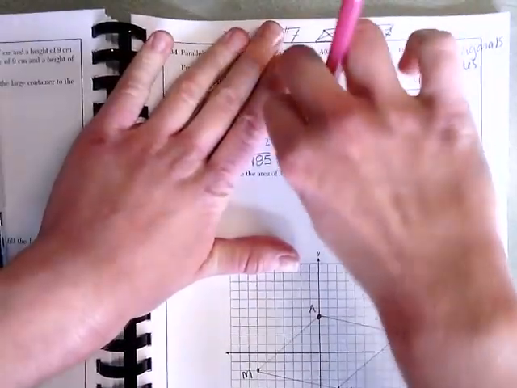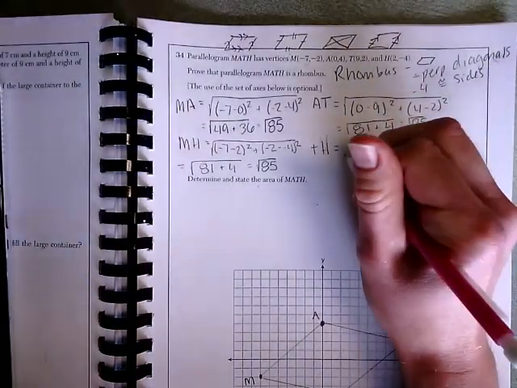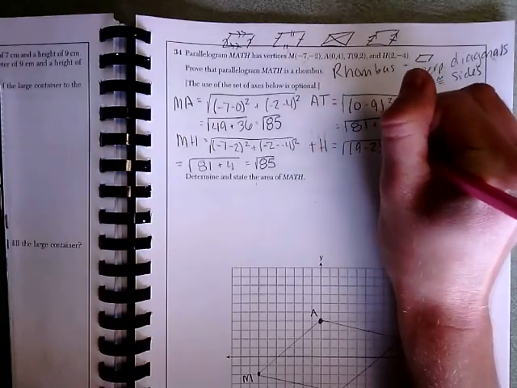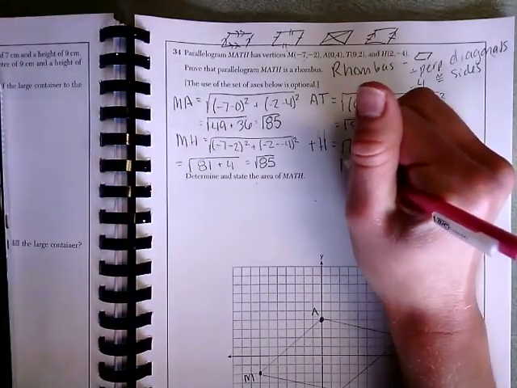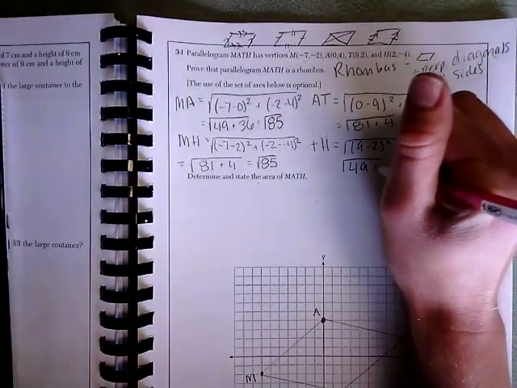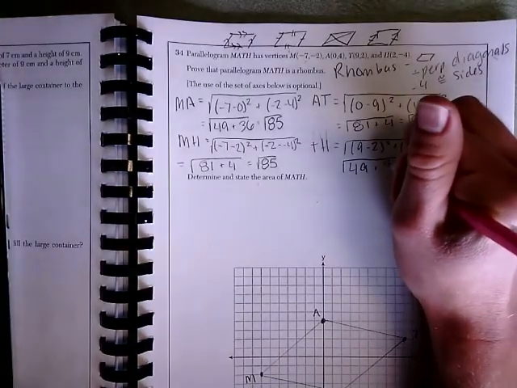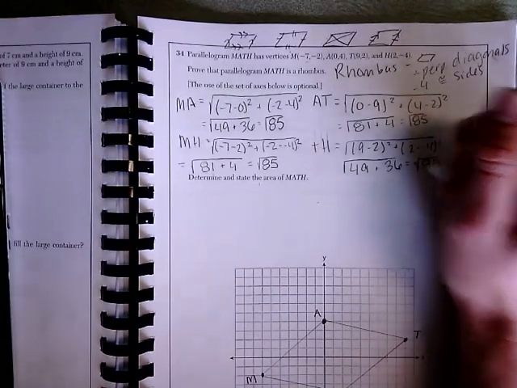Okay, and now let's do the length of TH. So 9 minus 2 squared plus 2 minus -4 squared. So 9 minus 2 is 7. 7 squared is 49. And then 2 minus -4 is 6. 6 squared is 36. So now we get the square root of 85.